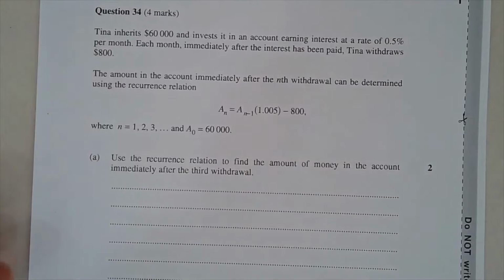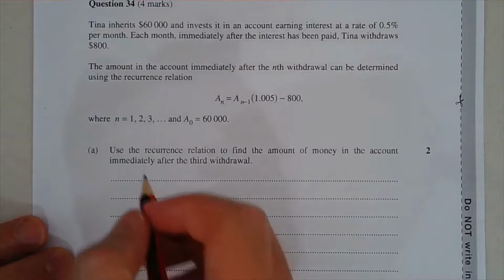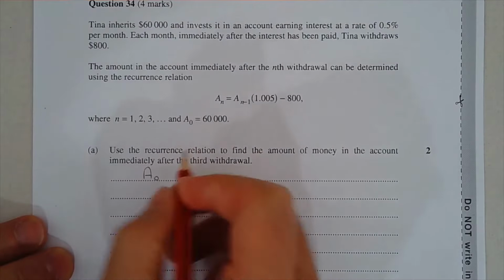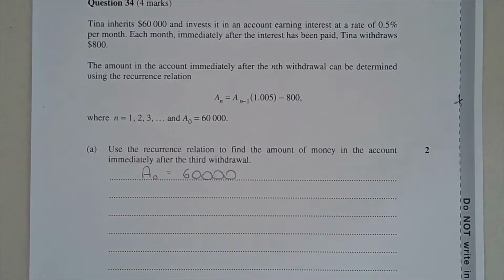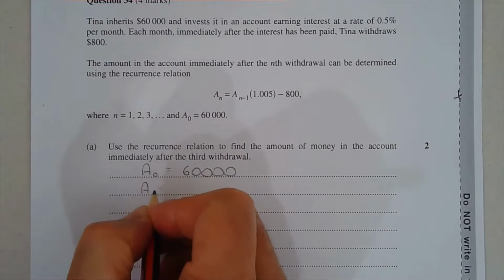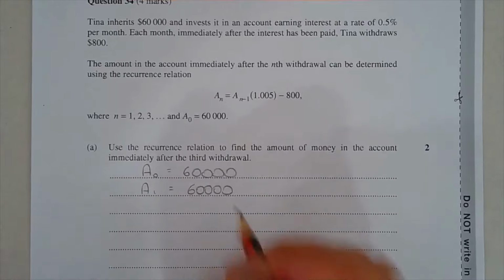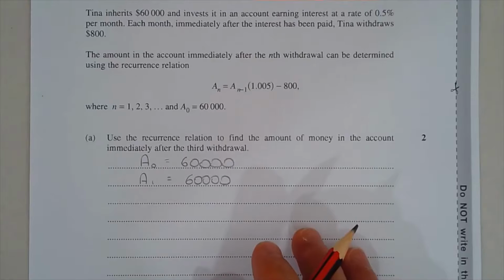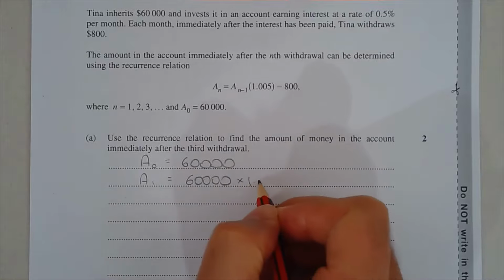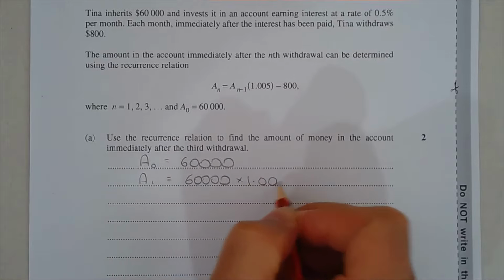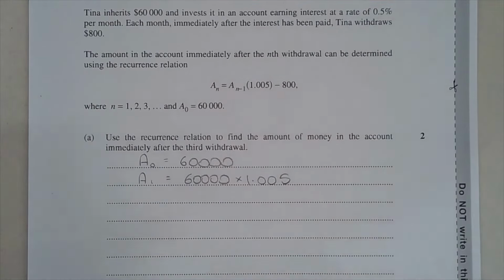Okay. So let's use this recurrence relation. It's fairly straightforward to use. Let's start off with A_0. A_0 is the amount that we have initially, which is $60,000. Now, at the end of the first month, we have our $60,000 to start off with from A_0. It's going to have interest added, which is 1.005, an increase of 0.5%.